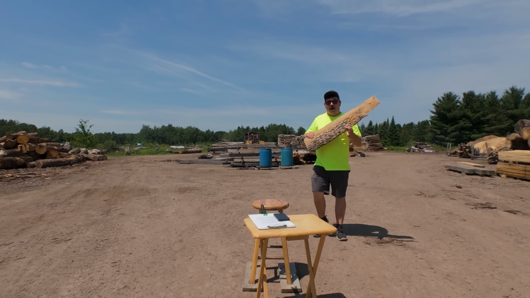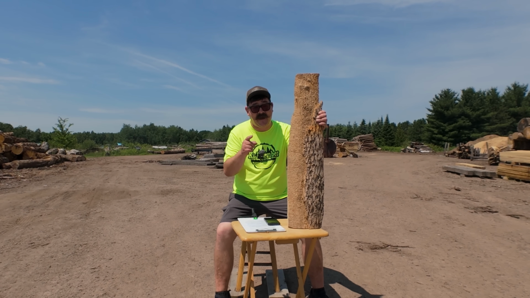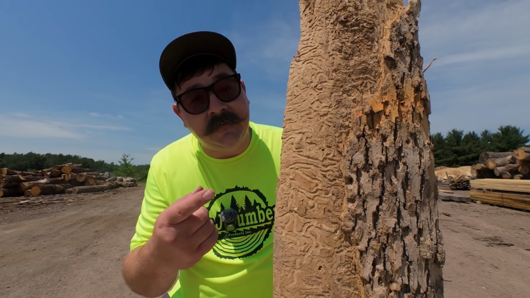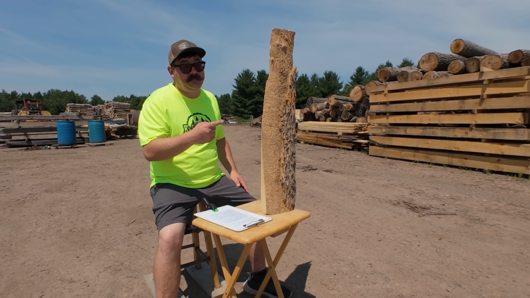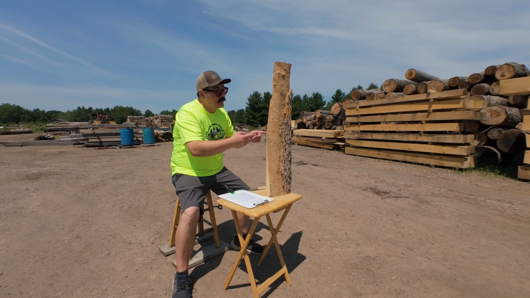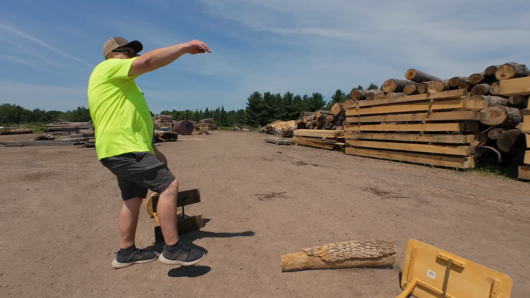Something is killing all of our ash trees. And the fight to save these ash trees just got a massive plot twist. Check this out. You see these tracks? S-shaped, packed with dust. That's not just damage, that's a death sentence. So what's doing this damage? And why are the forests losing this battle?